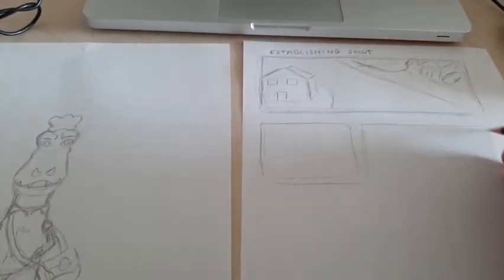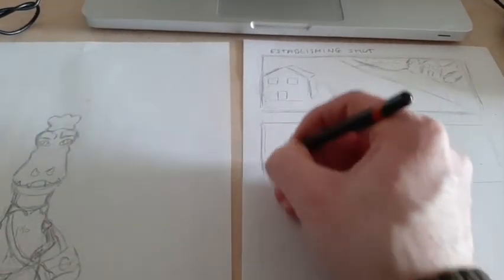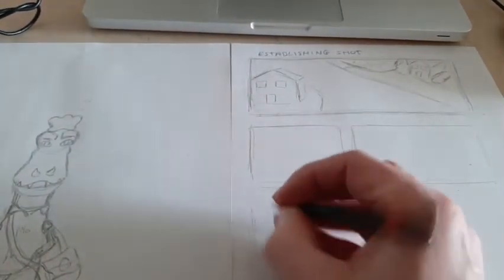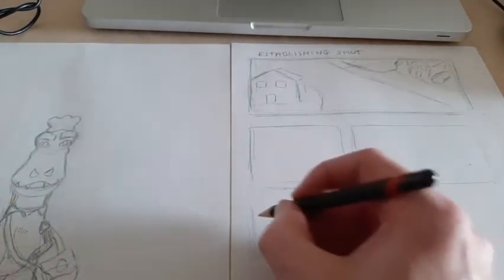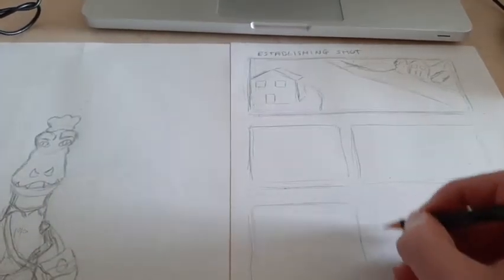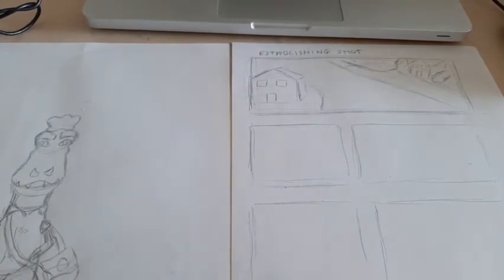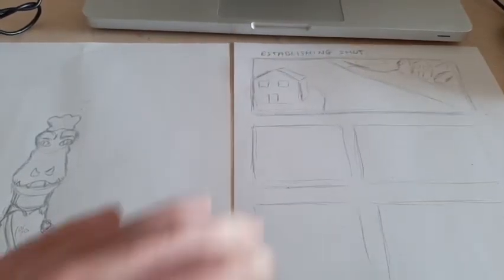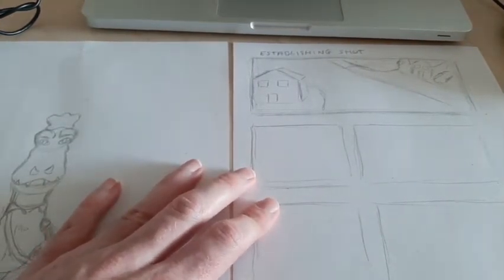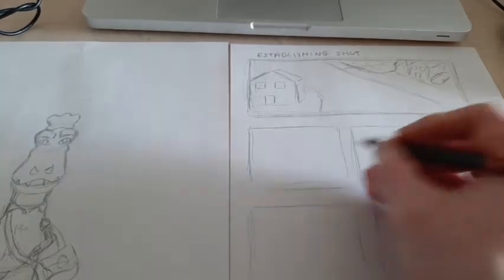Another shot here. Another panel here. And you can draw as many panels as you want on the page. It can't only be 4 or 5, you can have as many as you want. As long as people can follow the story you're trying to tell. So here, I'm trying to think, what will the next panel be?